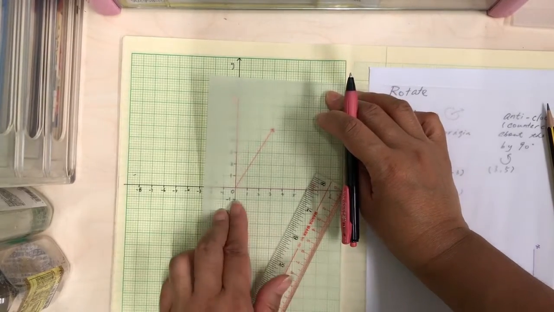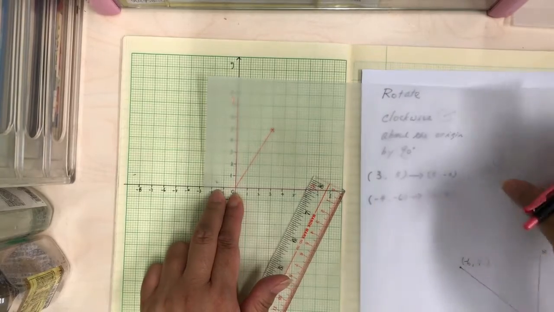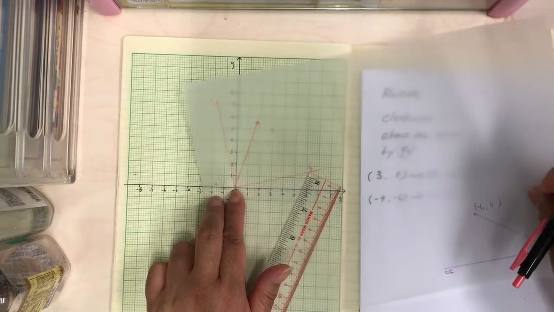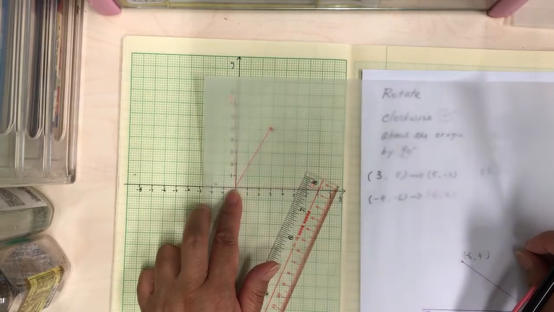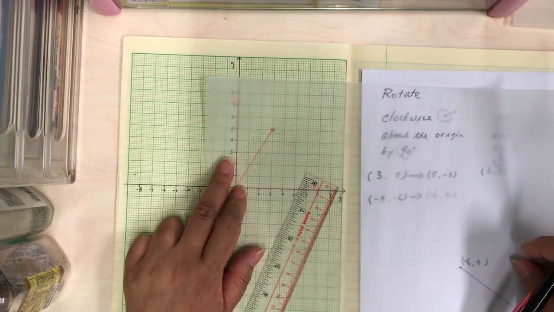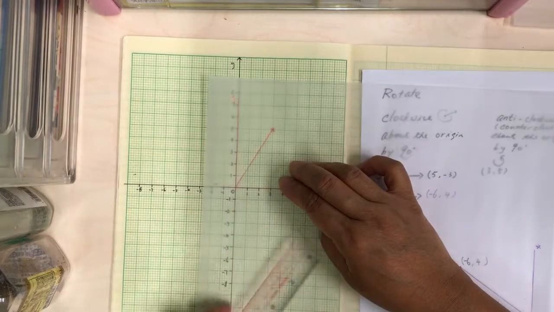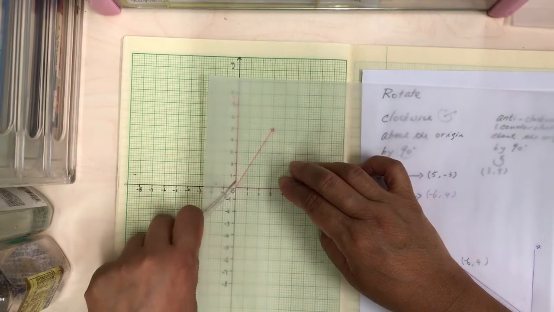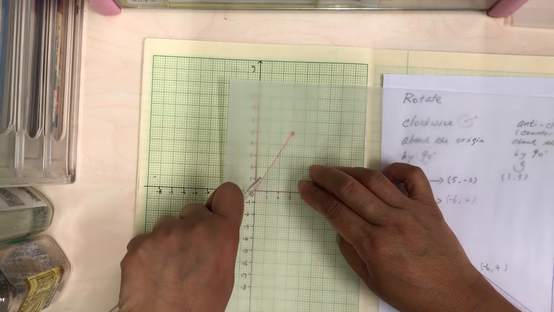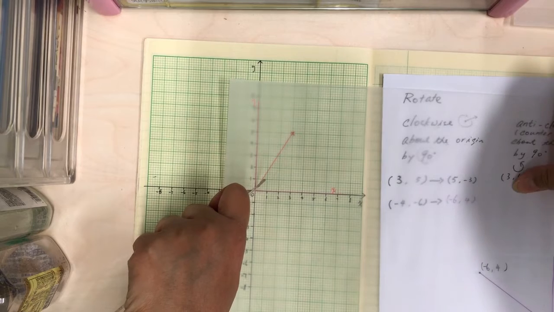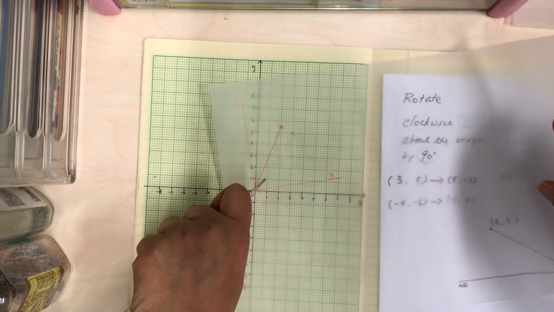And then anti-clockwise direction means we move in this way, by 90 degrees. As last time, we keep this point fixed. Maybe I move a little bit here. I keep this point fixed, and then imagine it is rotated in this way.